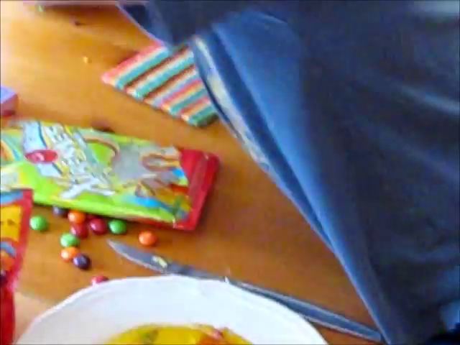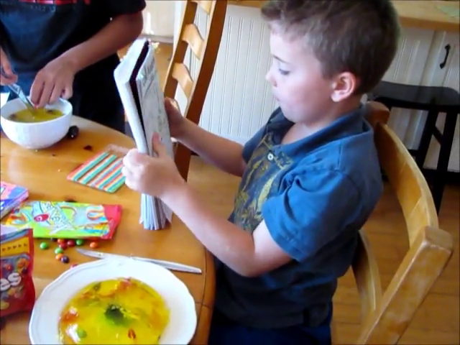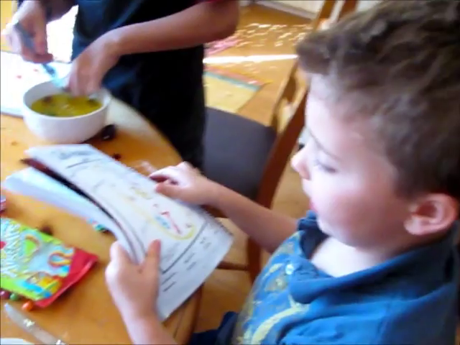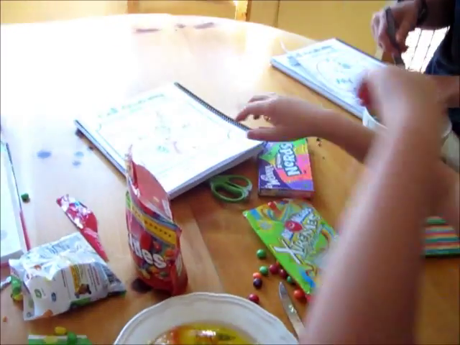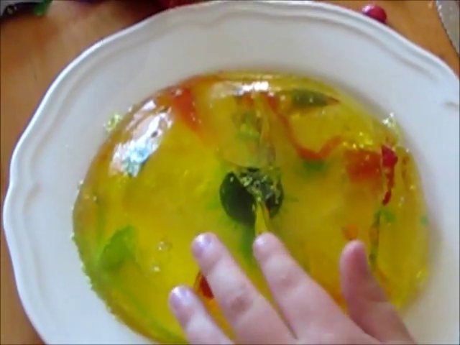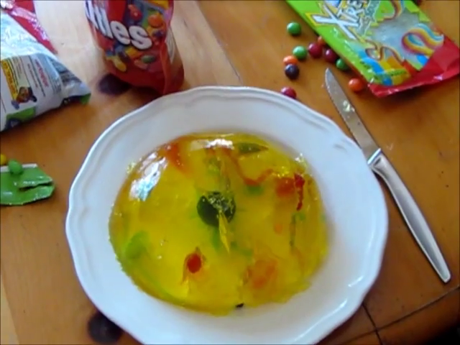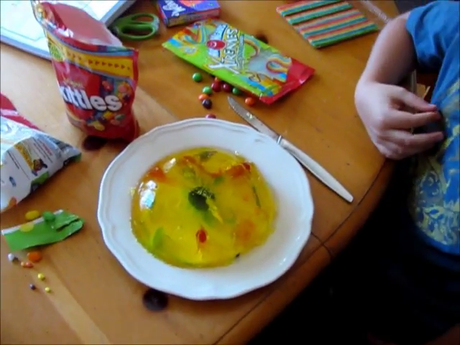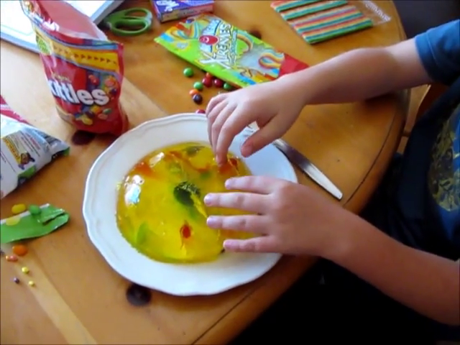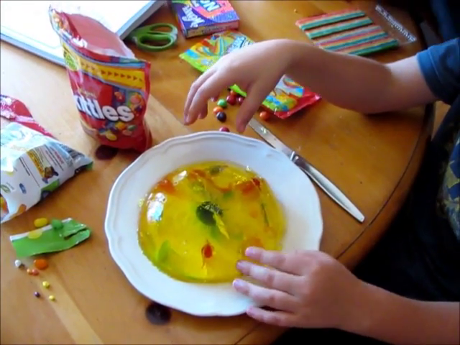So in my drawing of my cell, I had mitochondria, and they're shaped like beans, so I put little jelly beans, and they're kind of like power plants to the cell. And this is kind of like the wall of the cell. What is that called? The cell membrane, and kind of inside the jello is the cytoplasm, which is kind of like the nutrients for the cell.